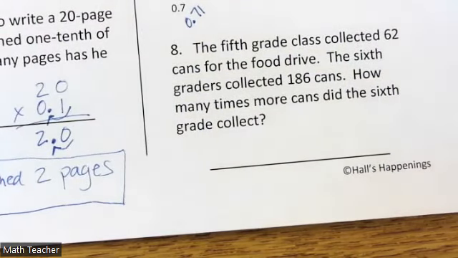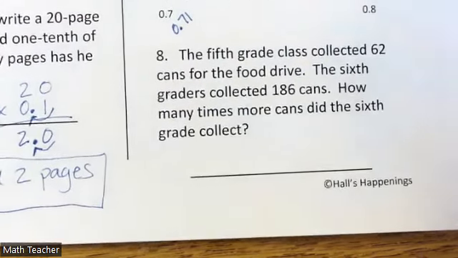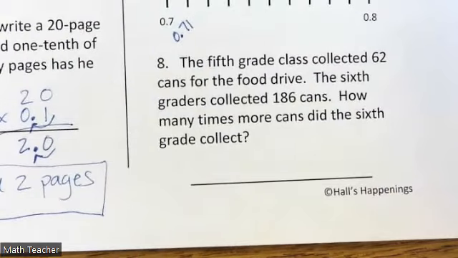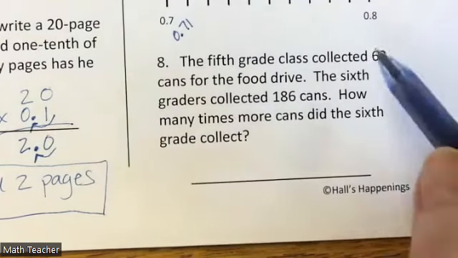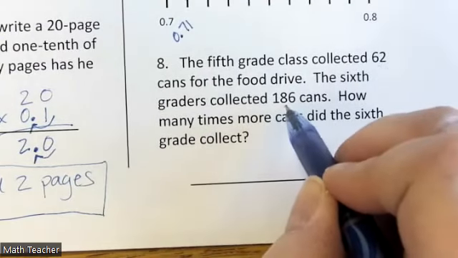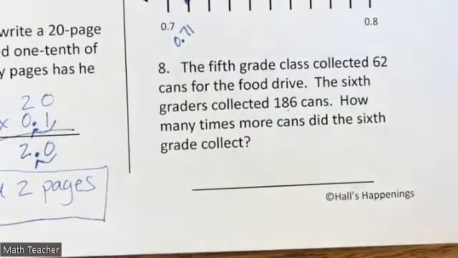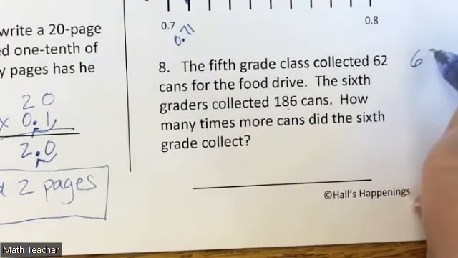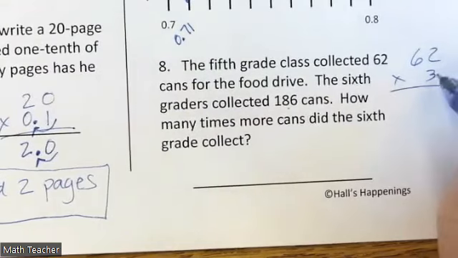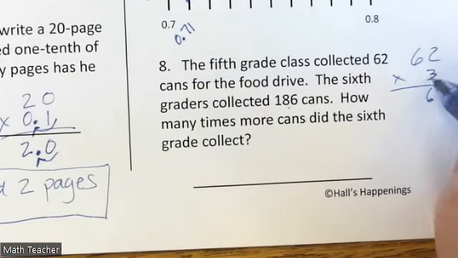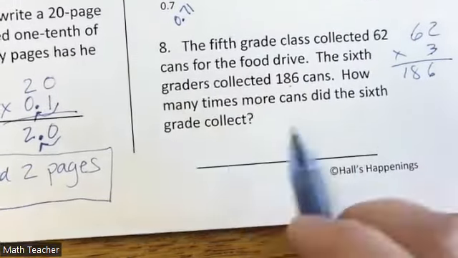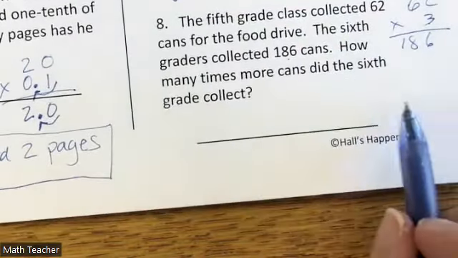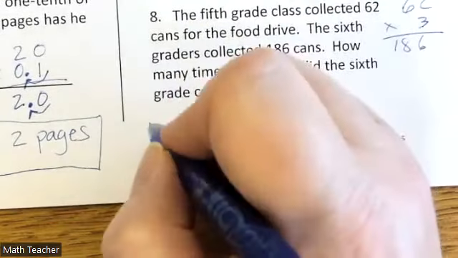Number 8, the 5th grade class collected 62 cans for the food drive. The 6th graders collected 186 cans. How many times more cans did the 6th grade collect? So if I rounded this to 60 and rounded that to 180, it would be 3 times as much. So I'll just check that here. 62 times 3. 3 times 2 is 6. 3 times 6 is 18. So yes, 186. So the 6th graders collected 3 times as many cans as the 5th graders.